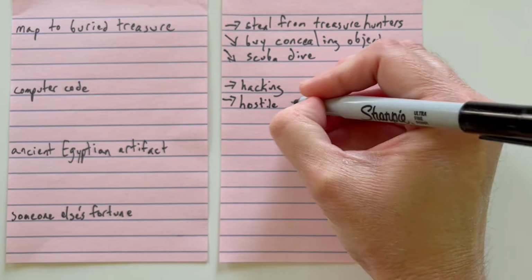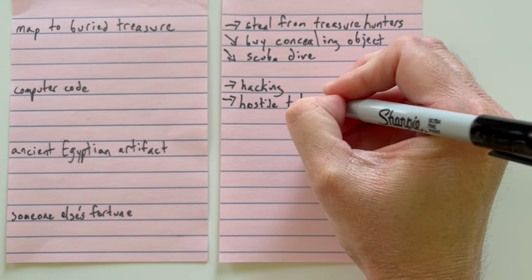How about computer code? How would you illicitly acquire this asset? I mean, the obvious answer is hacking, right? But maybe you could also stage a hostile takeover of the company that already legitimately owns the code. So you can see that what I'm doing in this exercise is I'm laying things out from the villain's point of view. I'm figuring out what he wants and how he's going to get it, and then we'll have to work backward from there to figure out what things look like from the detective's point of view.